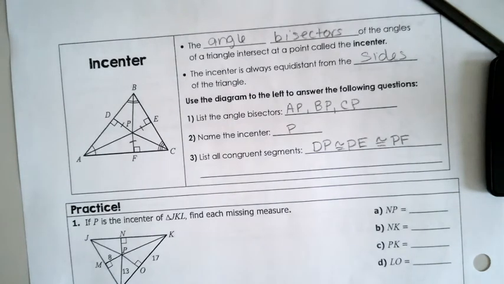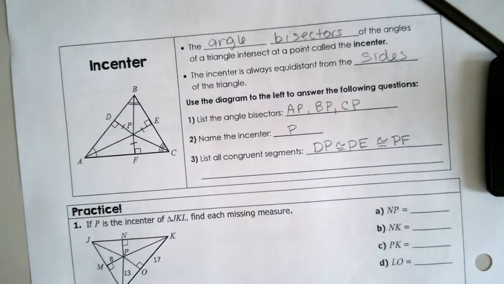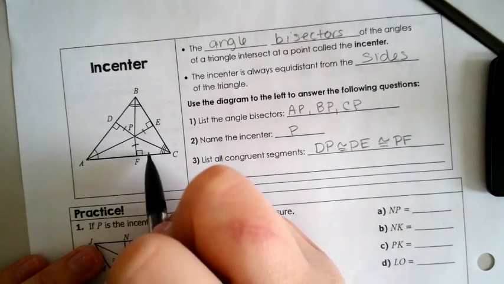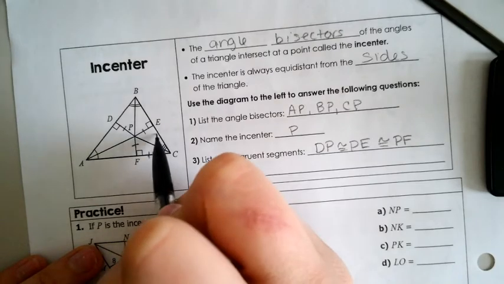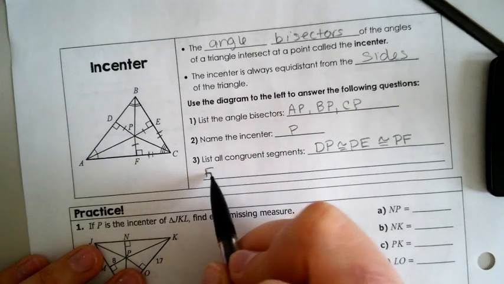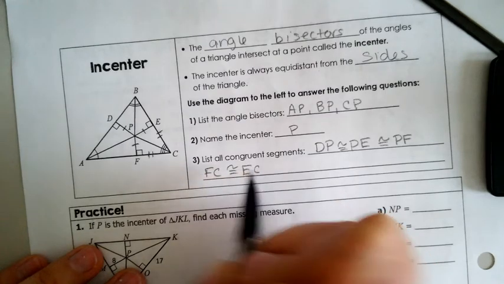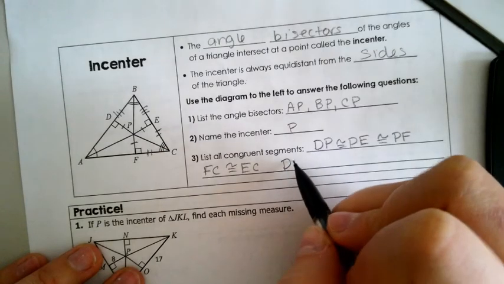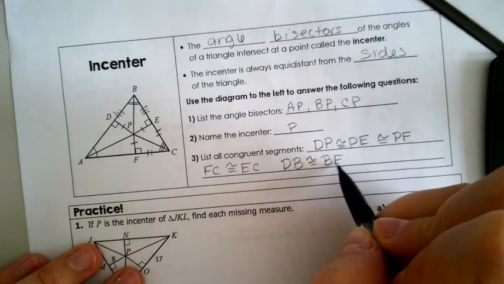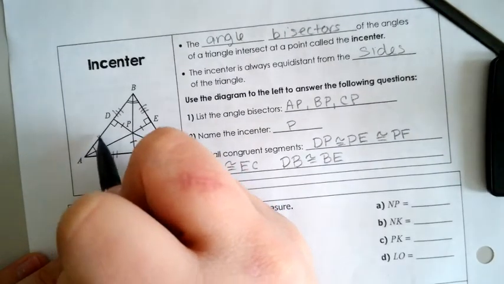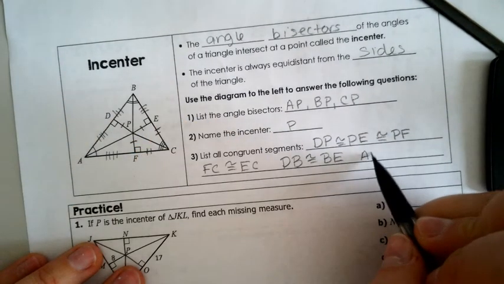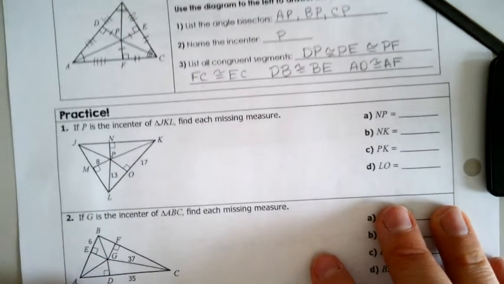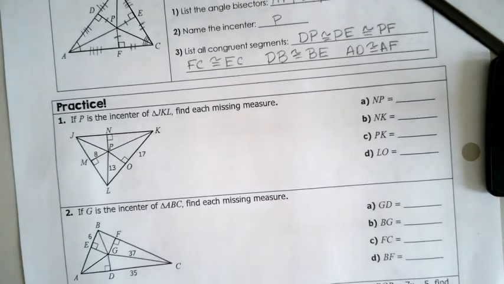And if we go back to the incenter, these segments here are the same. So FC is congruent with EC. We have DB is congruent with BE. And lastly, we have AD is congruent with AF. All right? So we got to use this information down here.